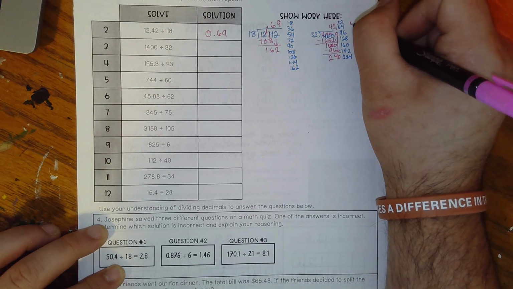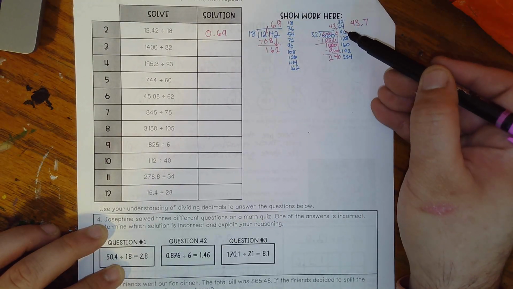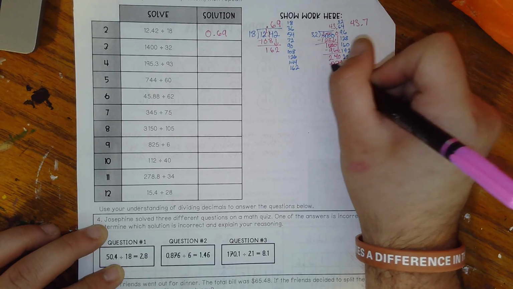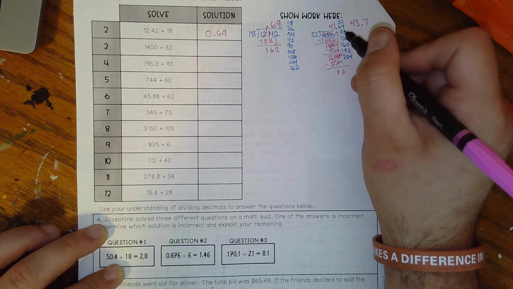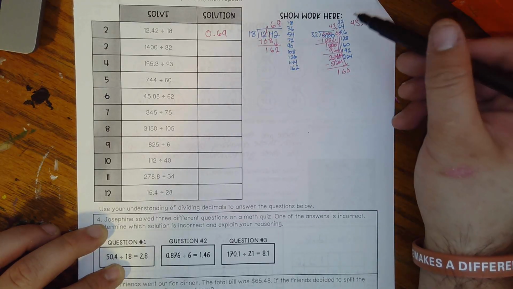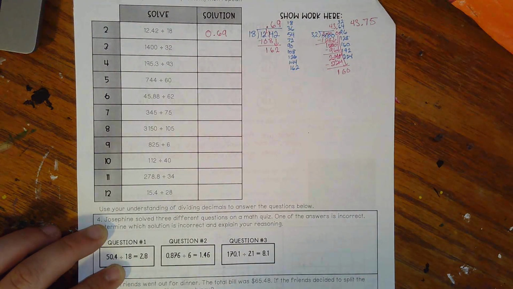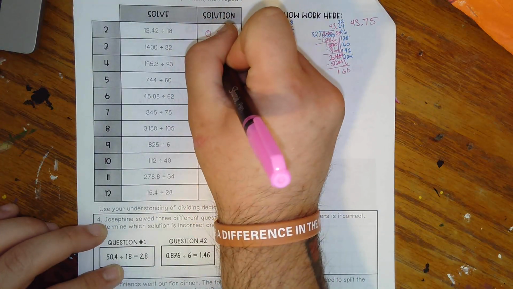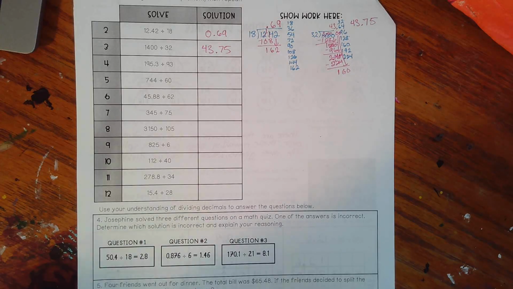Sorry. I hate running out of space. 43.7 is what I have. Just to make sure. 1, 2, 3, 4, 5, 6, 7. Yep. Okay. 224. Subtract that. 3. That's a 10. That's a 6. That's a 1. Add another 0 and bring it down. Again, I'm sorry for it being so squeezed. I apologize. 1, 2, 3, 4, 5. Oof. So essentially, our answer for this one is going to be 43.75.